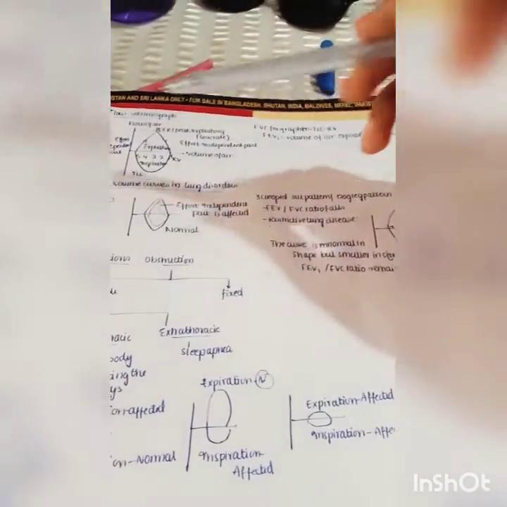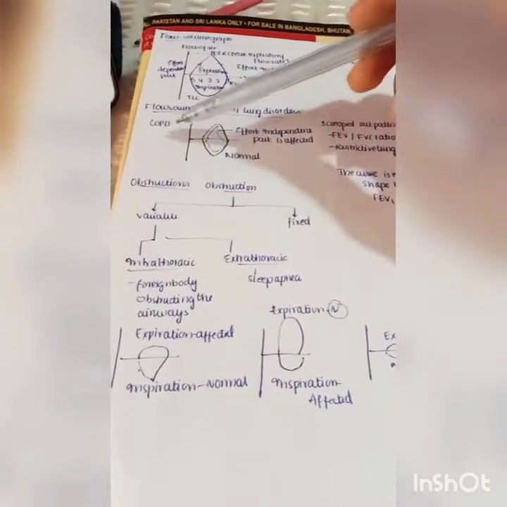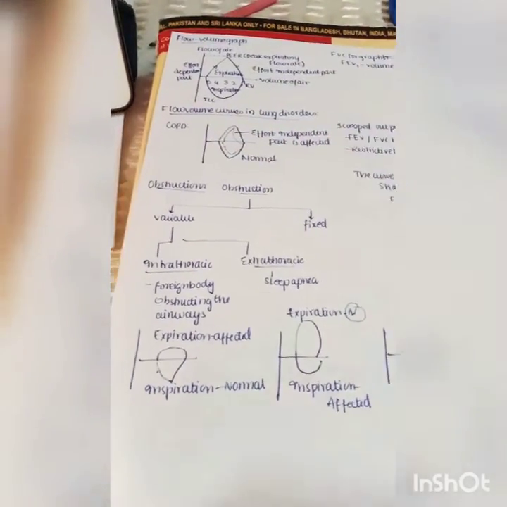FEV1, the forced expiratory volume in the first second, is equal to the volume of air expired at the first second on the graph. So on the first second of the graph, we will find out how much volume is expired. Next, coming to the flow volume curves in lung disorders, especially COPD, chronic obstructive pulmonary disease.